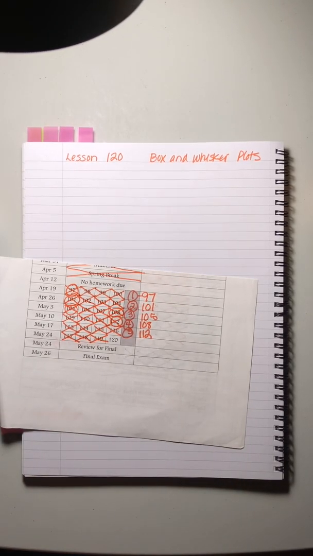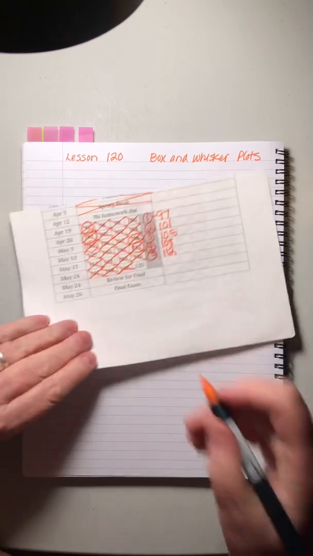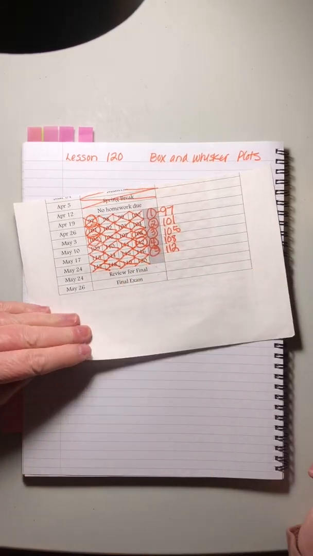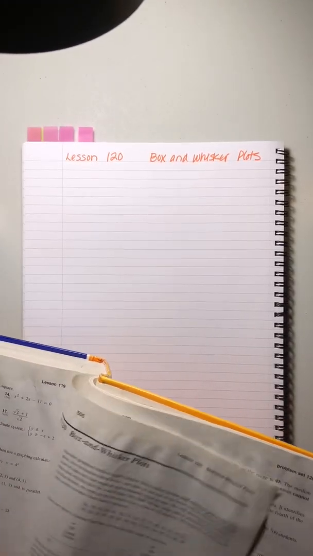Saxon Algebra 1, lesson 120. Look, students, there it goes. Last lesson of the year. I'm so excited. This is a wonky and fun little lesson. It's from the world of statistics. It's called Box and Whisker Plots.